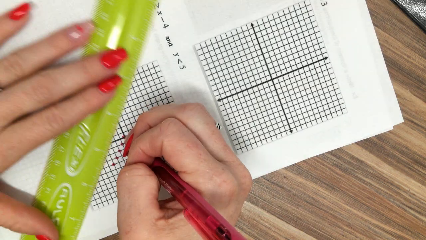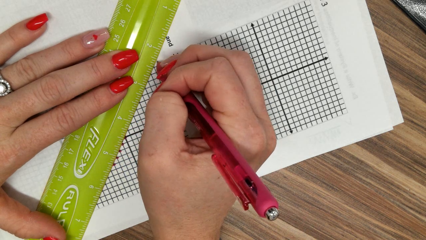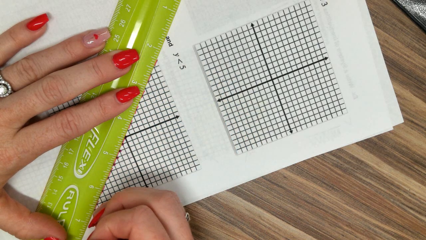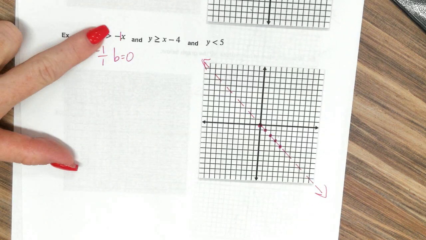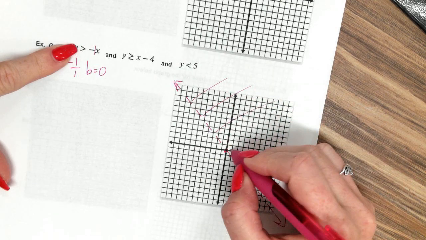It's going to be a dashed line. And I'm going to shade it's greater than, so I'm going to shade above.